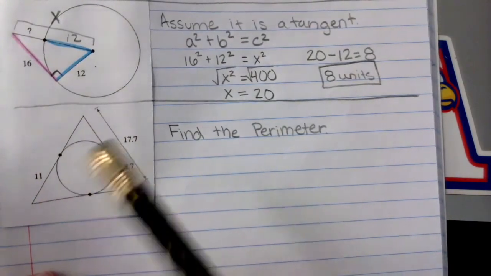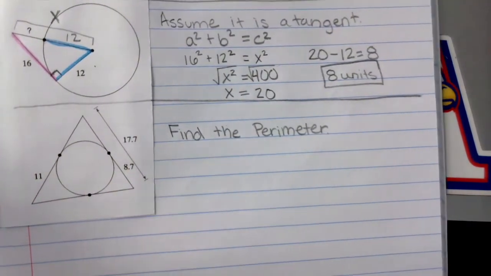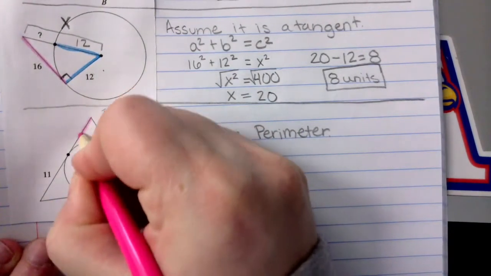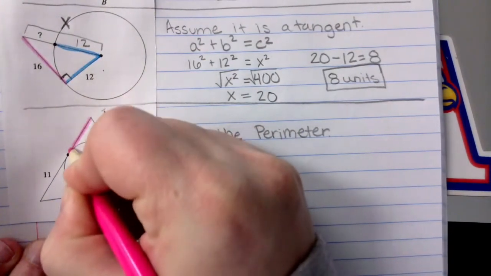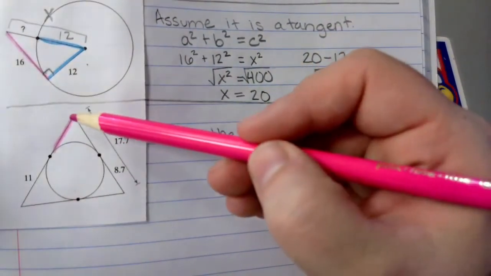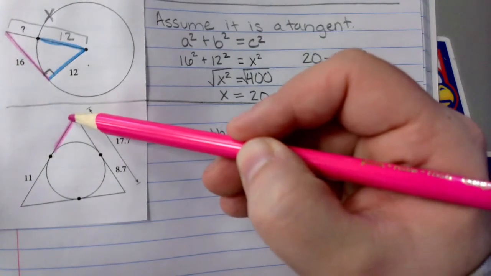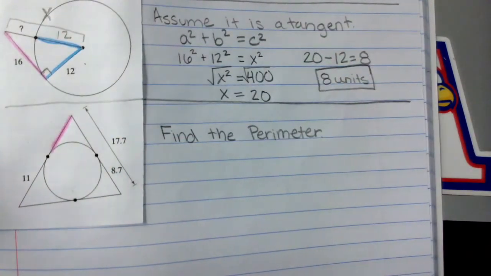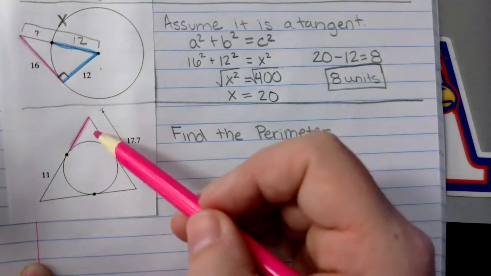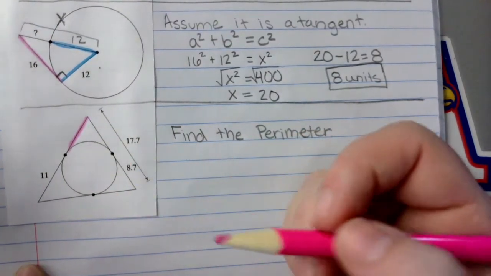Okay, I'm going to start with this one. I'm going to color code a little bit. That's a tangent. It meets at this tangent on the top. What other tangent is going to be congruent to that? Is it the 11, this one, the 8.7, or the one right next to it? The one kind of next to it that shares that corner. These are congruent to each other.